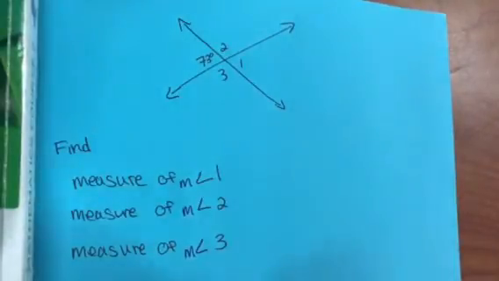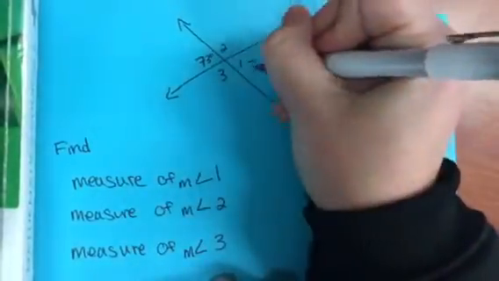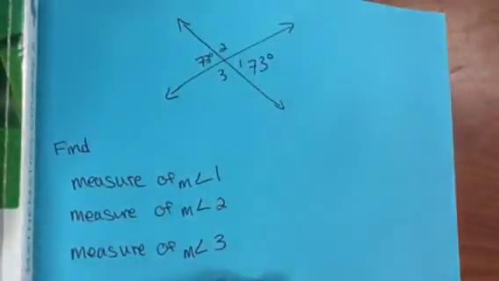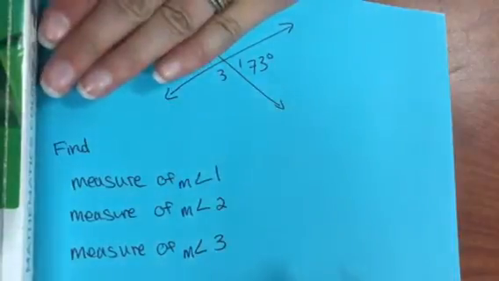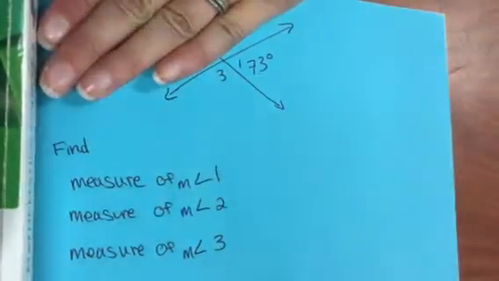Well, we just talked about vertical angles being equal. What's my vertical angle? It's equivalent to angle 1, which is 73. So does that mean this is 73 degrees? Yes. So we've already got half of it. How can I find 2 and 3? Either way, I can do this. That creates a straight line, and I know that a straight line is 180 degrees, so I can just subtract.